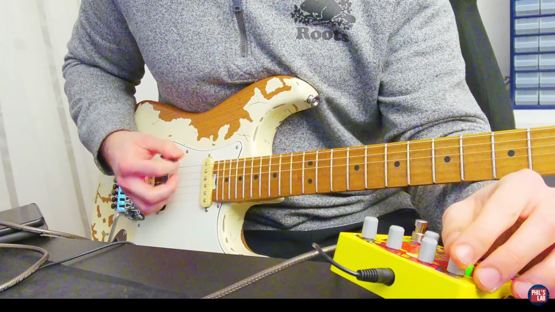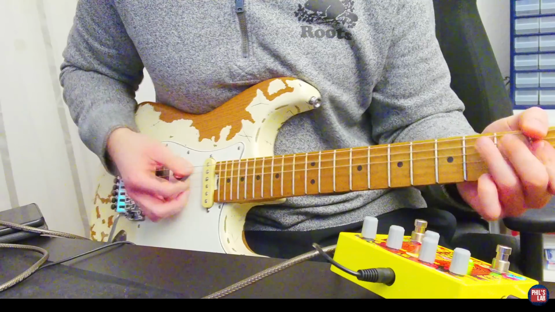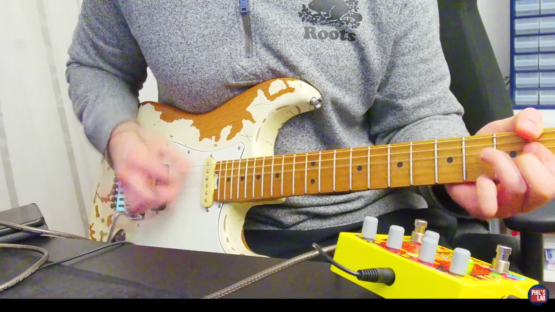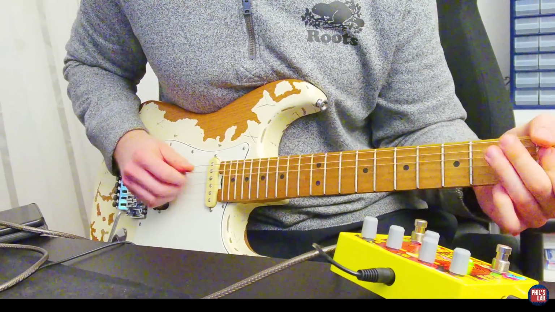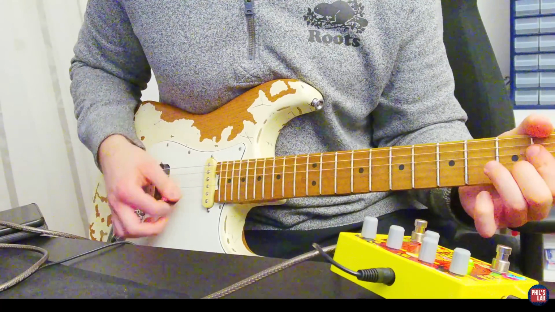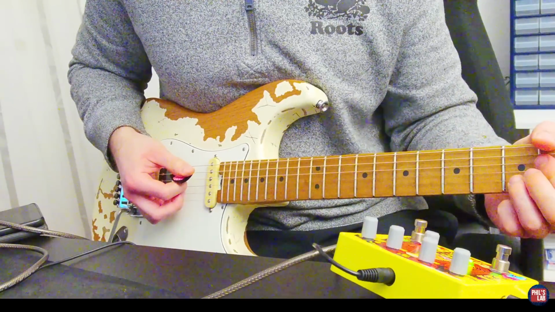Let me reduce the gain. So the harder I play, the more distorted it gets, of course.